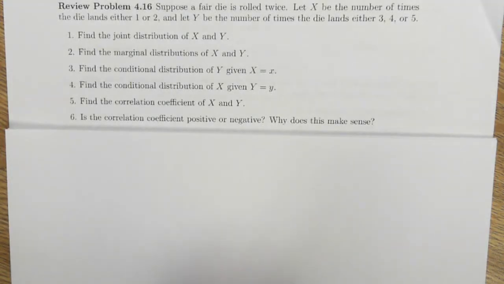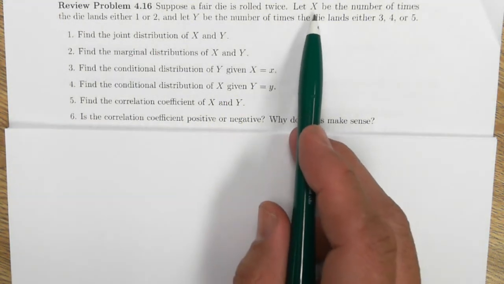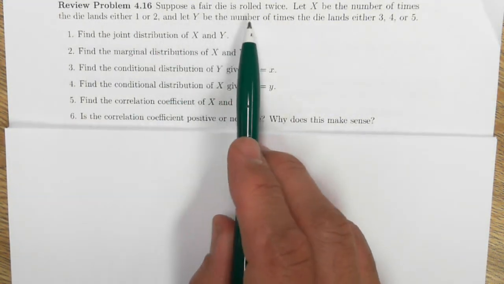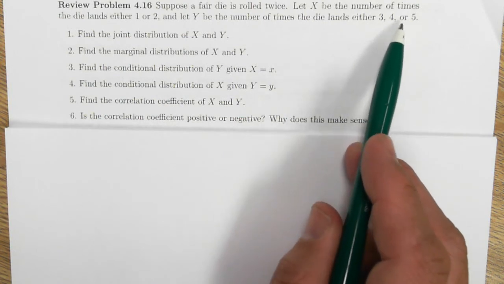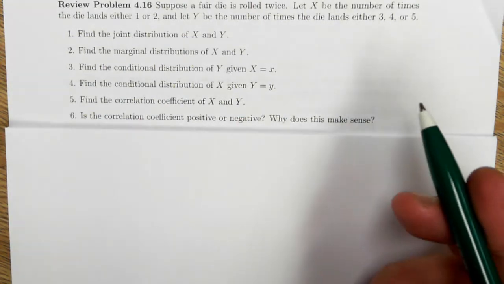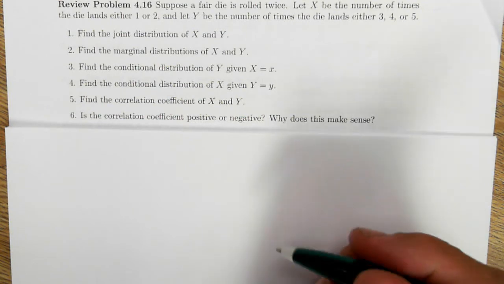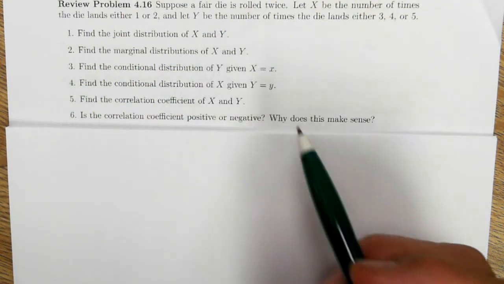Okay, let's take a look at review problem 16. We have a die that's rolled twice. X will be the number of times it lands either 1 or 2, and Y will be the number of times it lands 3, 4, or 5. And clearly there is a third possibility, namely that it could land 6. Find the joint distribution of X and Y.